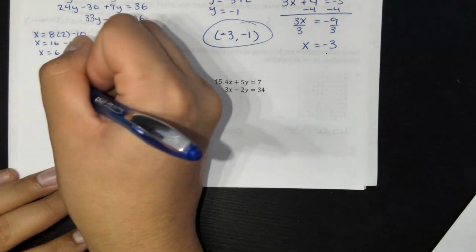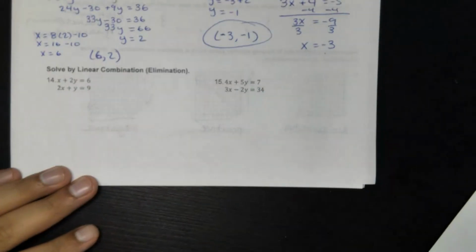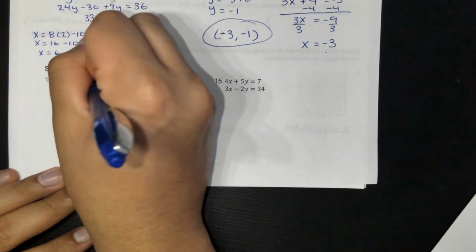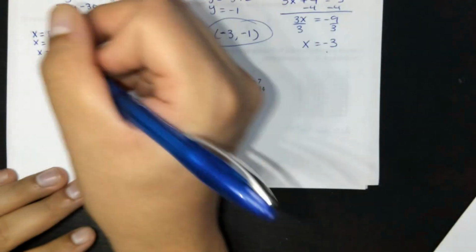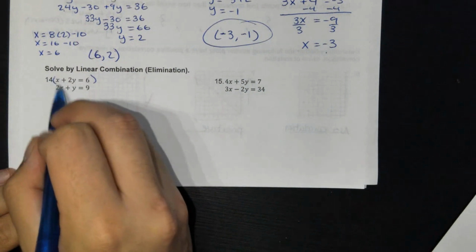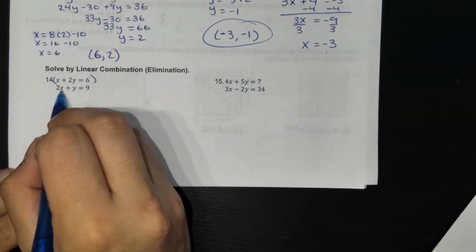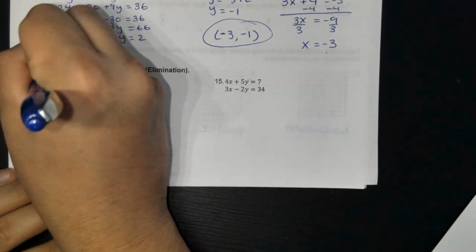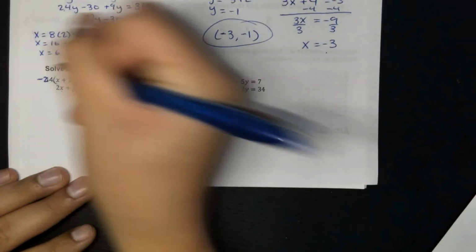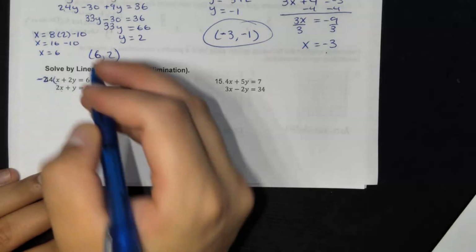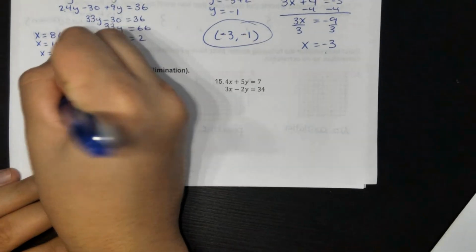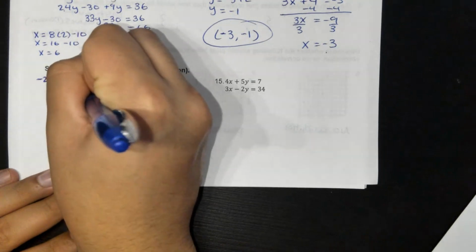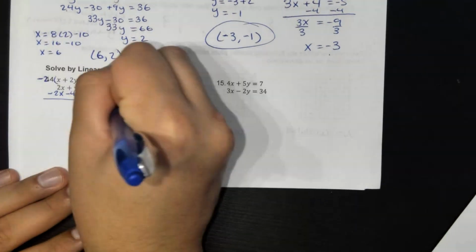So if I want to get rid of the y value, you know what, for this one, let's get rid of the x. It doesn't matter which one you get rid of. I'm just going to do the x real quick. So if I want to get rid of this x, since I have a 2x here, I have to make this a negative 2x. So I have to multiply this whole row by negative 2. When I multiply this by negative 2, we get negative 2x minus 4y equals negative 12.